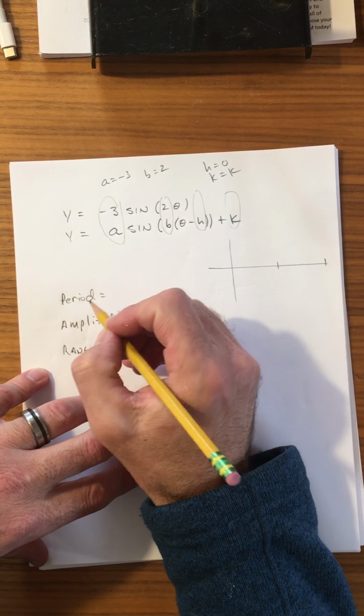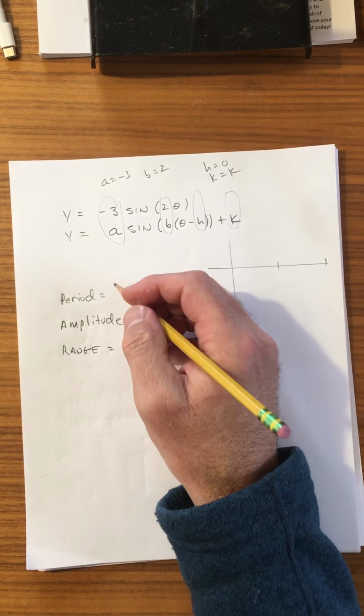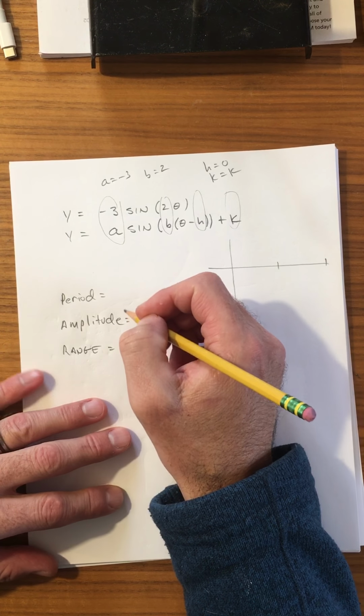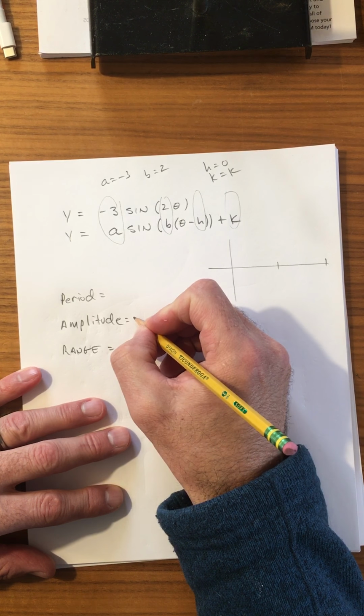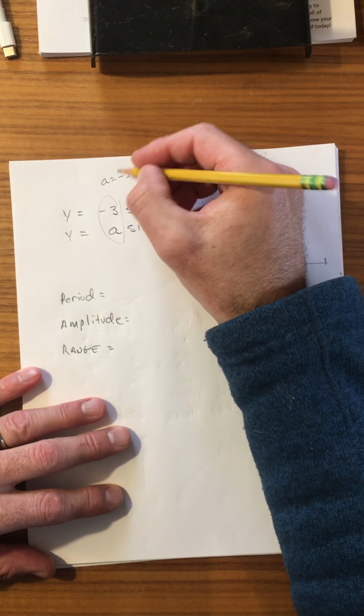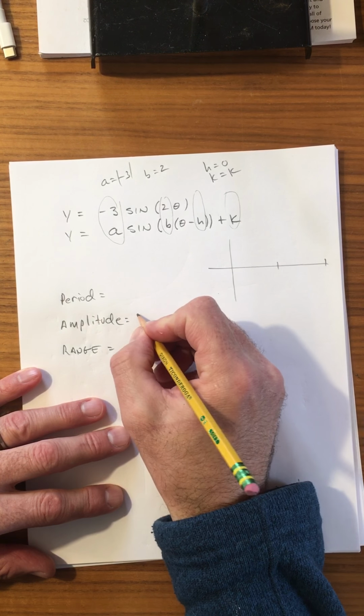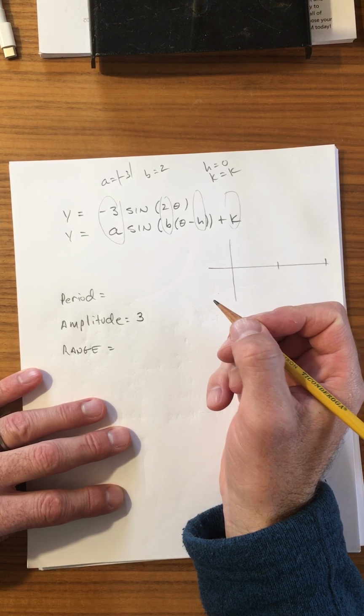Now we know the period, actually I'm going to go to amplitude first. The amplitude is the absolute value of a. So that means 3.